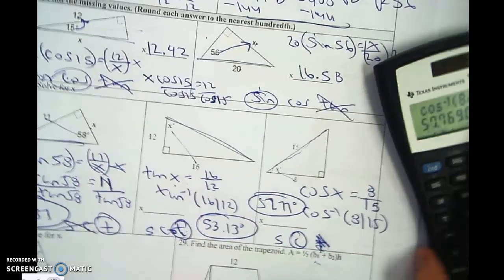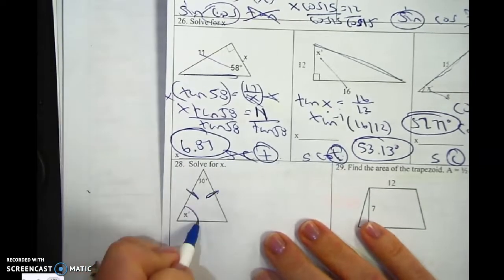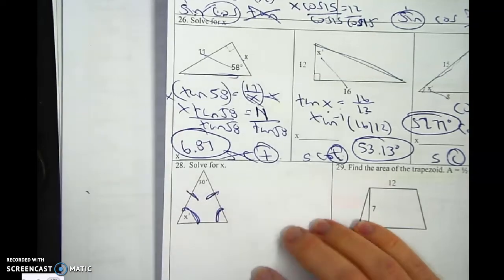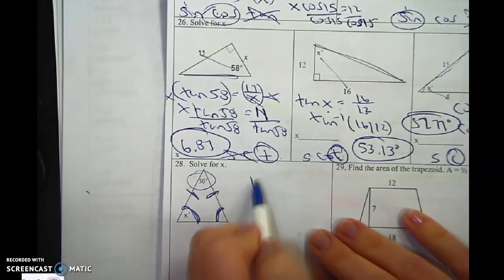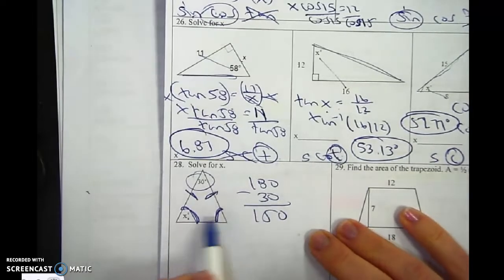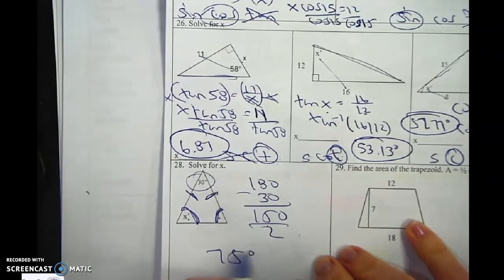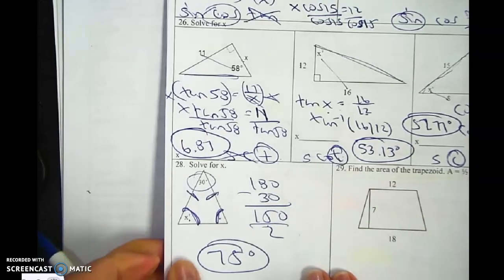Okay. All right, solve for x. Well, if these two are the same, it means these two are the same. So they told me this side, so I'm going to go 180 minus 30, which is 150. Well, this plus this gives you that. They're both exactly the same, so you divide by 2, and that's 75 degrees.